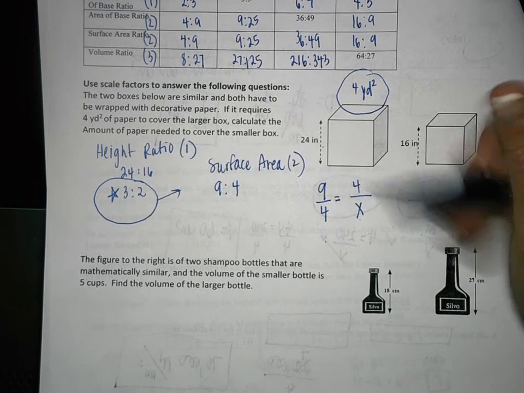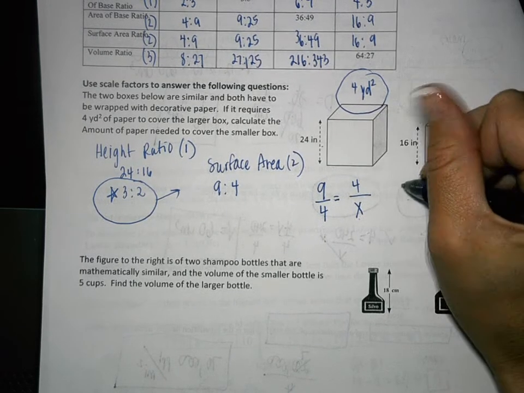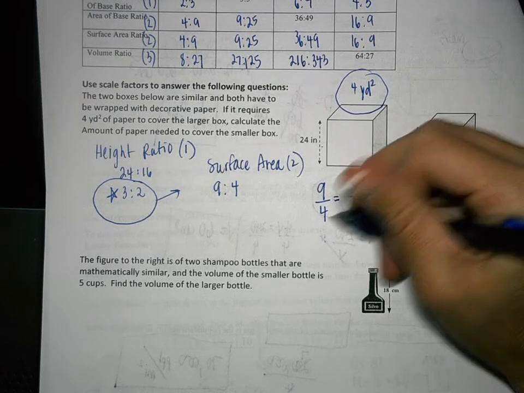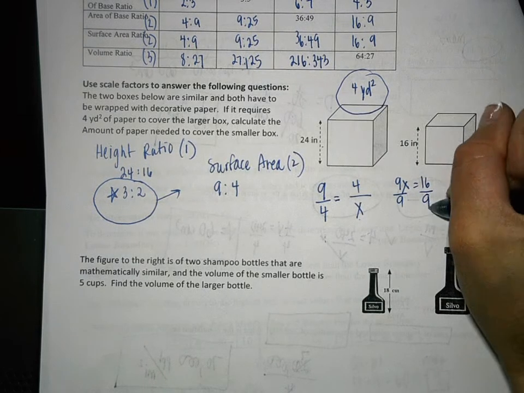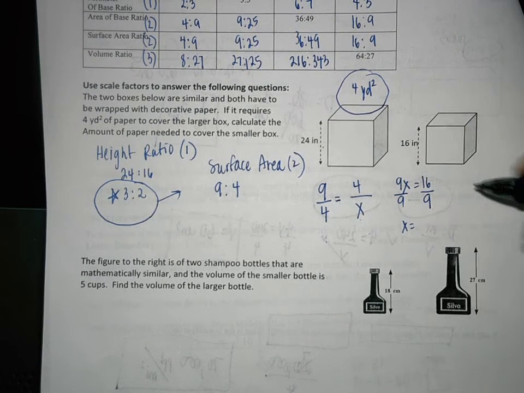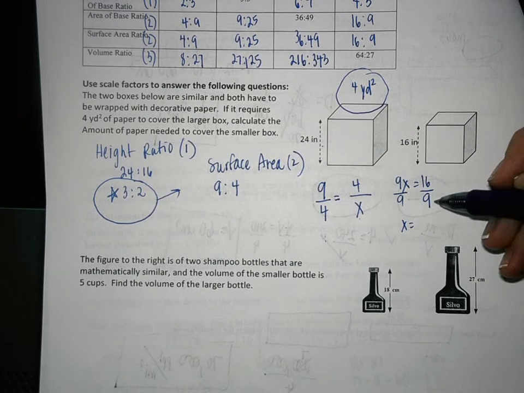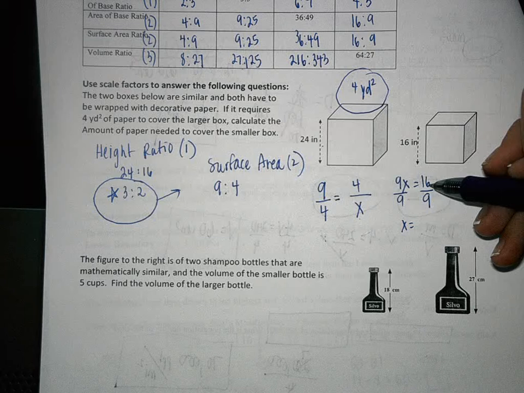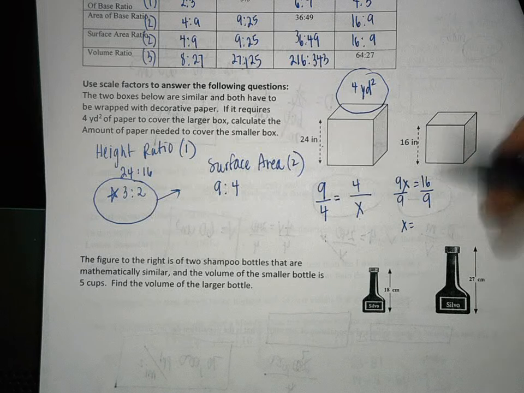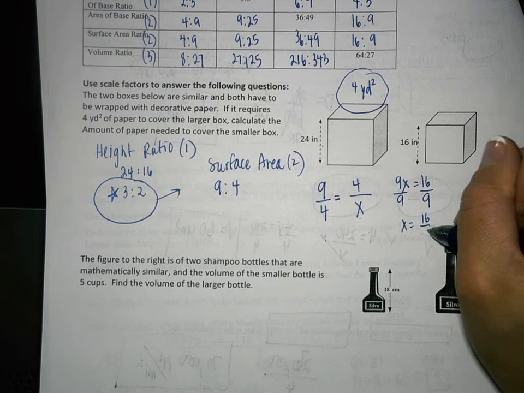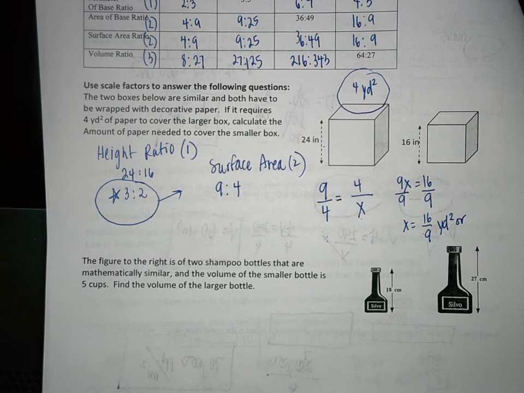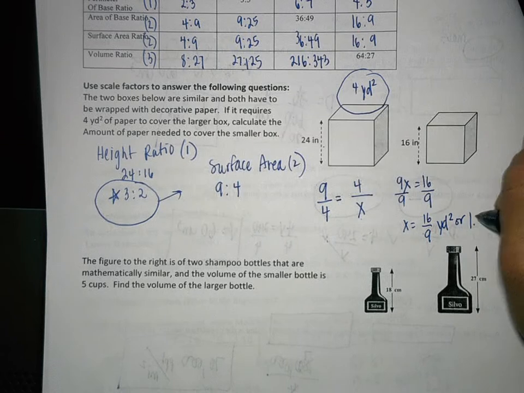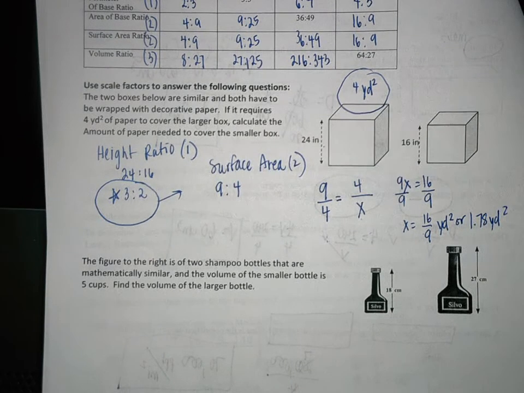Okay, so now all we do is cross multiply and divide. So 9 times x is 9x, 4 times 4 is 16. We divide both sides by 9, and we get x equals. Can I reduce this fraction? No. So if you left it as 16/9 yards squared, that is fine. Or if you typed it into your calculator and found the decimal, it's about 1.78 yards squared, and both answers are good.